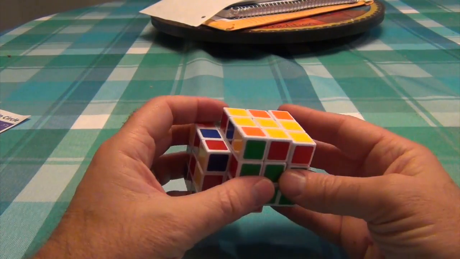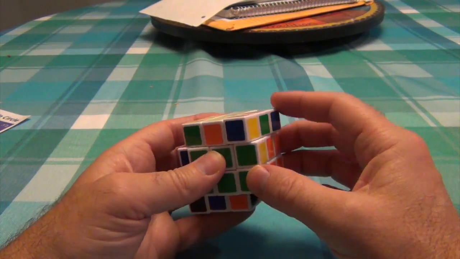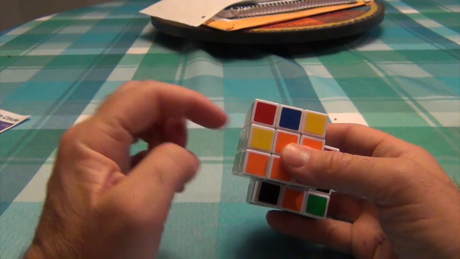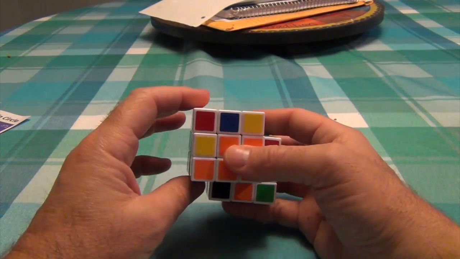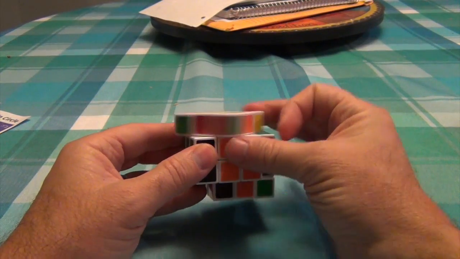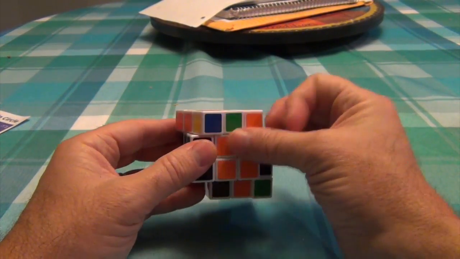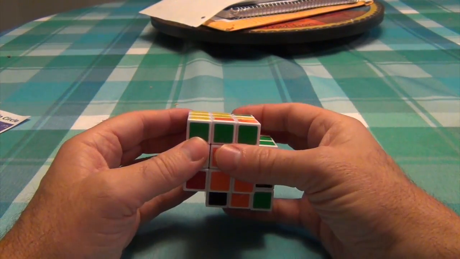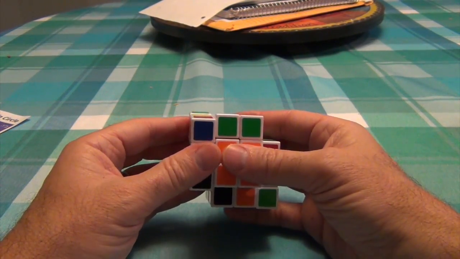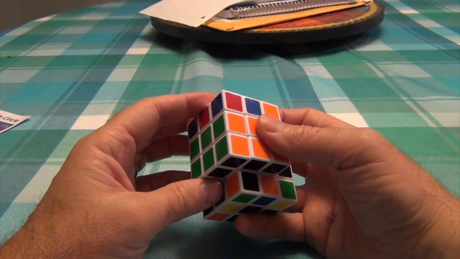So the green and orange, okay, green and orange, this comes into here, left-sided version, that's going to be LI, 2 U, L, UI, LI, 2 U, L, 2 U, LI, U, L.